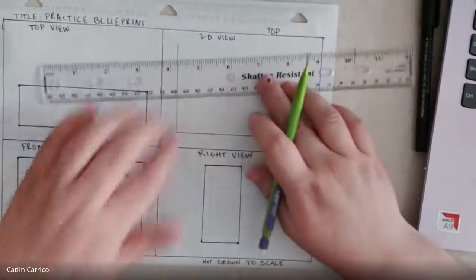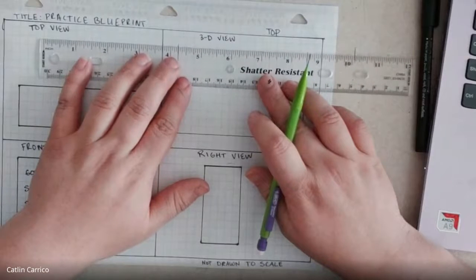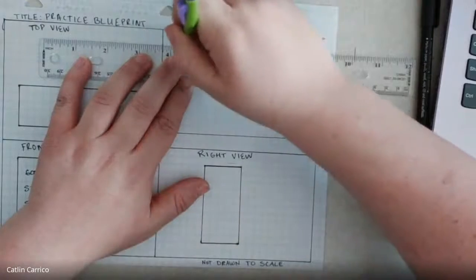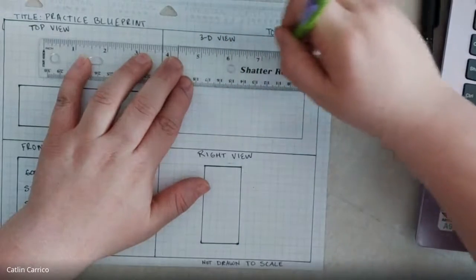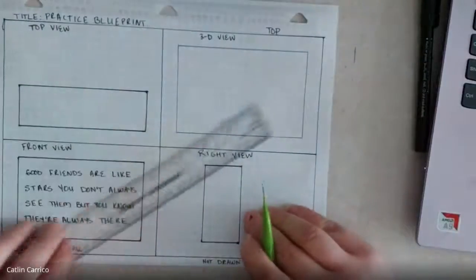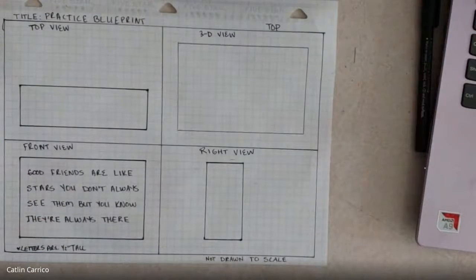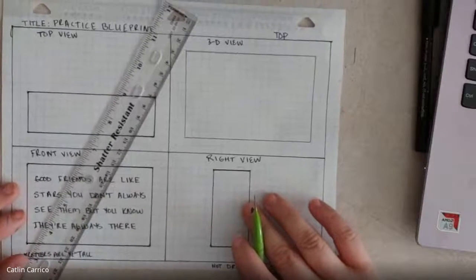Okay, and then connect our lines to make our box. I got that. Okay. Now comes the 3D part.